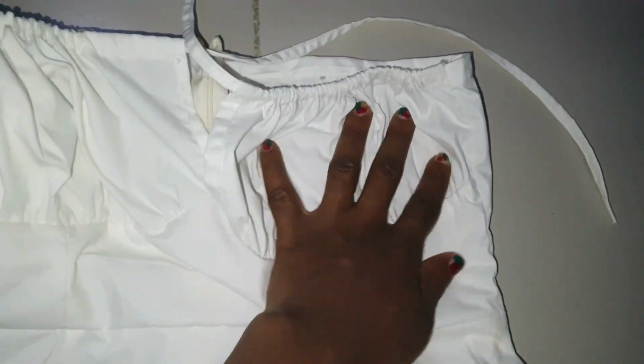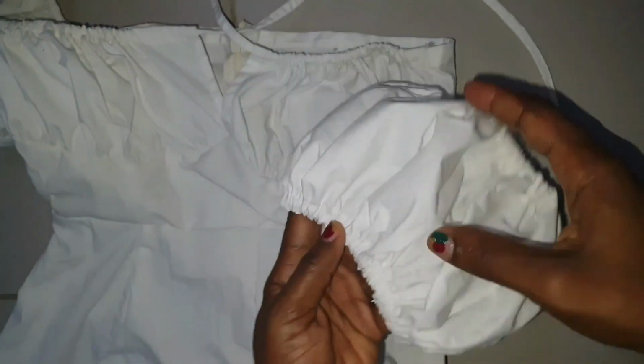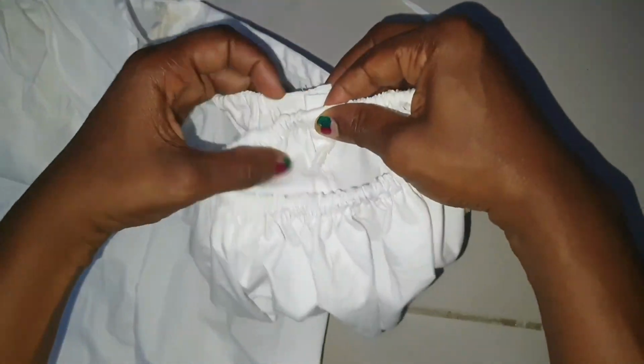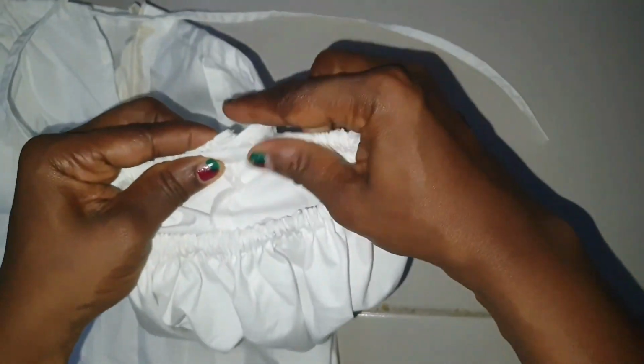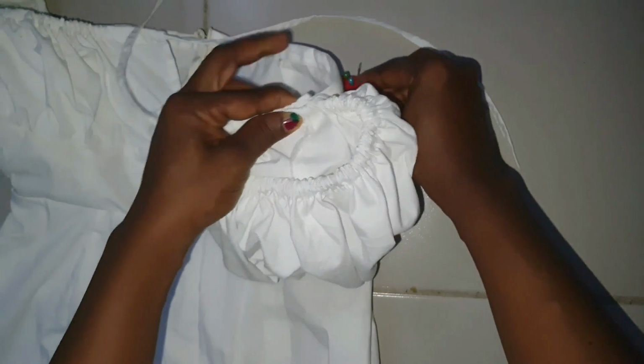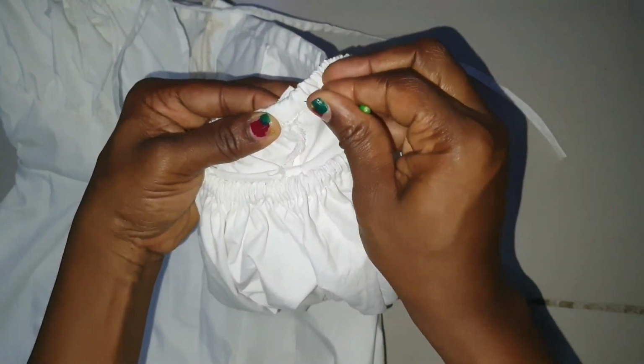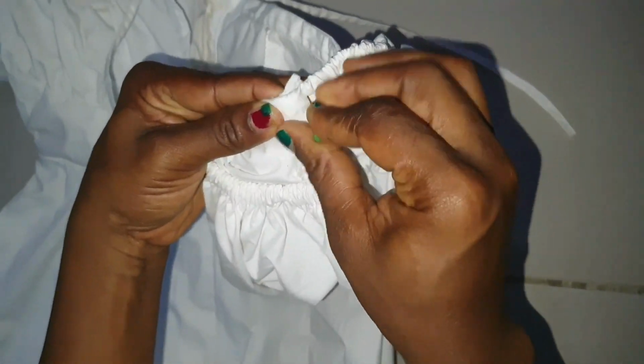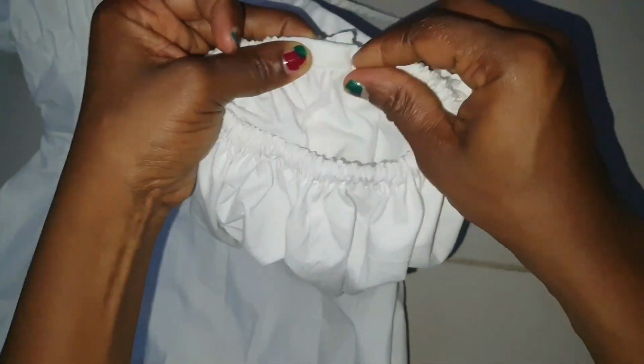The second to the final step for me was to attach my sleeve. So what I did was to get the center, that's the joining of the sleeve, and also the sides of my dress, pin that together in the center, just in the middle, and go on both sides 1 inch on both sides.